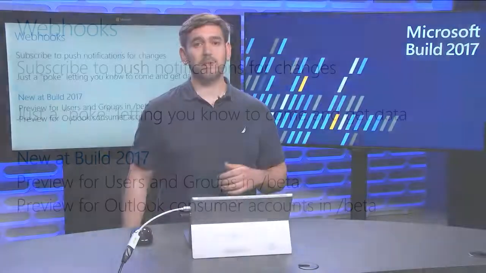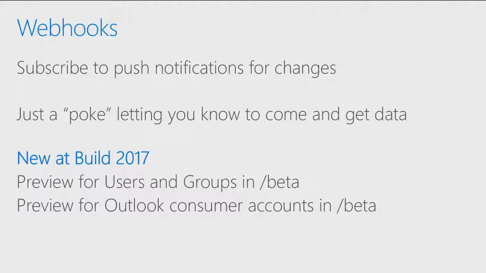And I'm excited to announce as of Build 2017 that we have some exciting new webhooks features. We've got a preview of webhooks for users and groups available in our beta endpoint. And we also have a preview of Outlook webhooks for consumer accounts available in our beta endpoint. We have a whole bunch of awesome functionality that's already existed for webhooks for some time. Check out our documentation for all that.